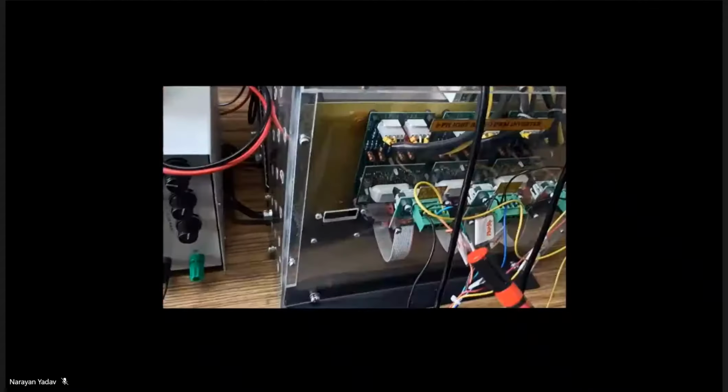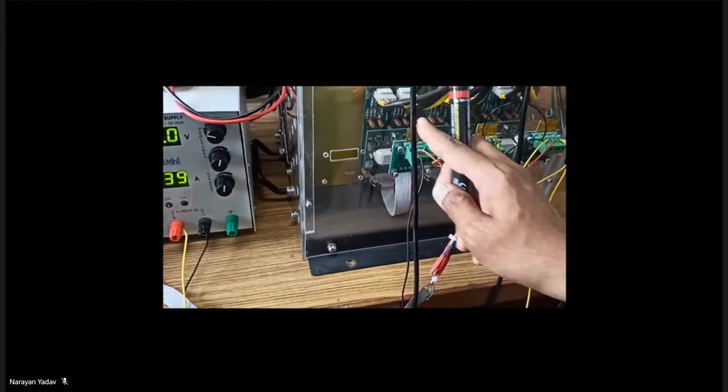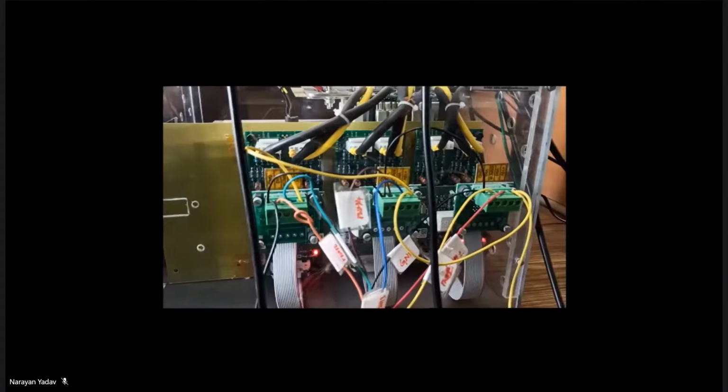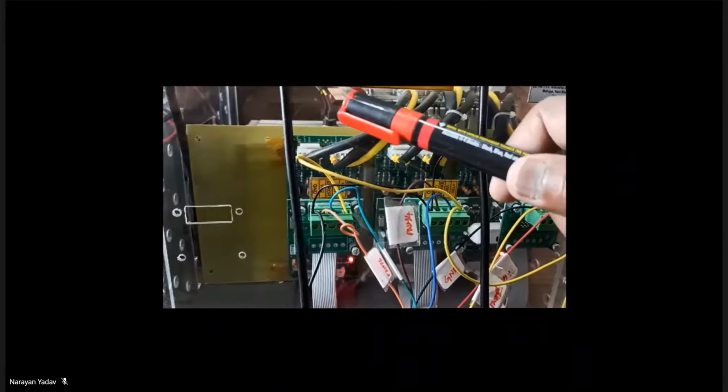The gate pulses generated from the FPGA module are given here. Internally you can see the green colored cards. They are the IGBT drivers for leg 1, leg 2, and leg 3. Each card is meant for generating the gating scheme for one leg of switches.